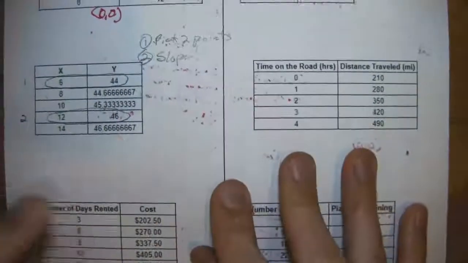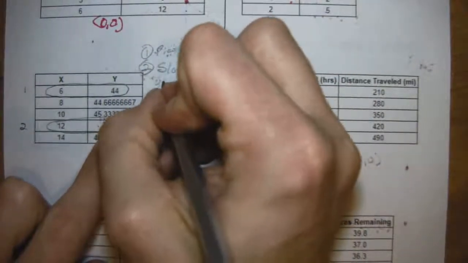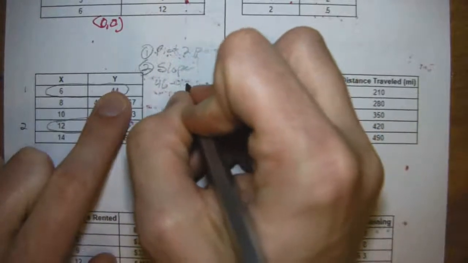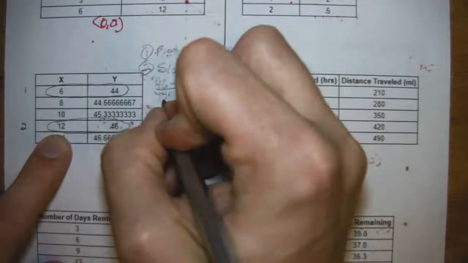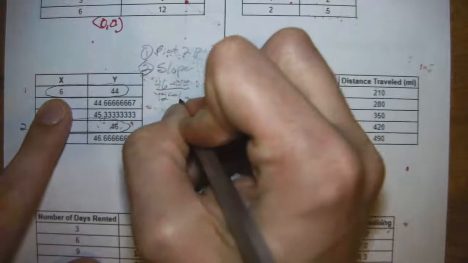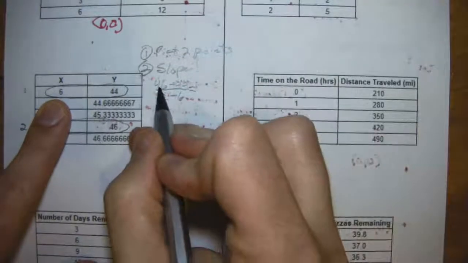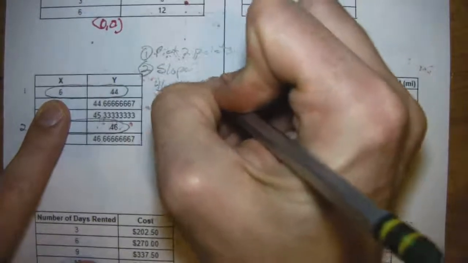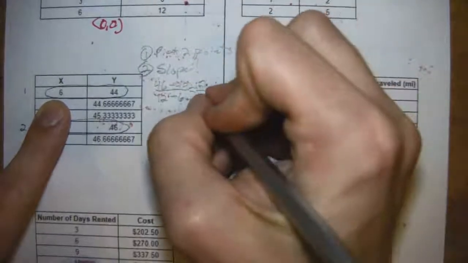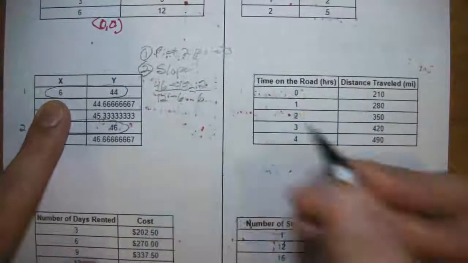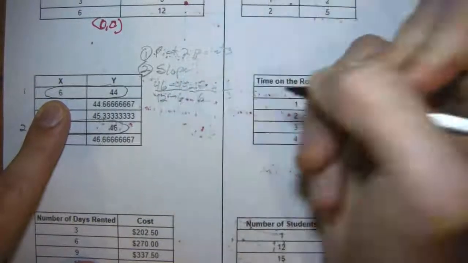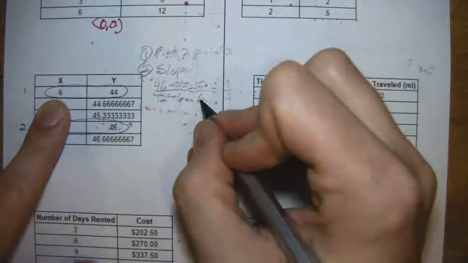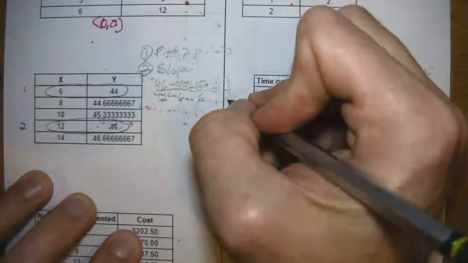Okay, we can do that. We'll take 46 and subtract 44. Remember, y2 minus y1. Now I need the x's: 12 subtract 6. Let's see what we get. Well, 46 subtract 44 is 2. 12 subtract 6 is 6. 2 over 6 we can simplify, right? We can divide both those numbers by 2. So our final slope is 1/3. 2 divided by 2 is 1, and 6 divided by 2 is 3. So cool, there's my slope.